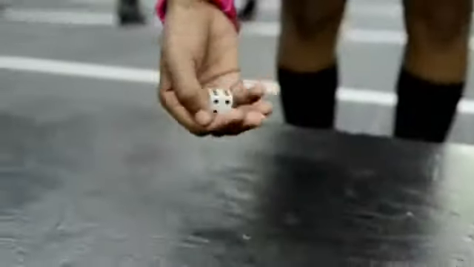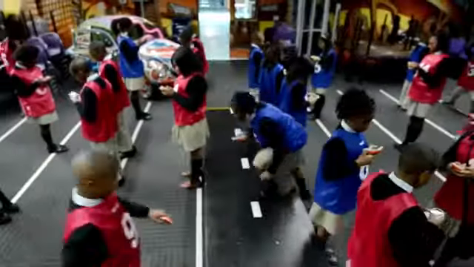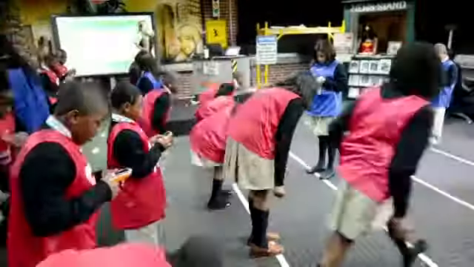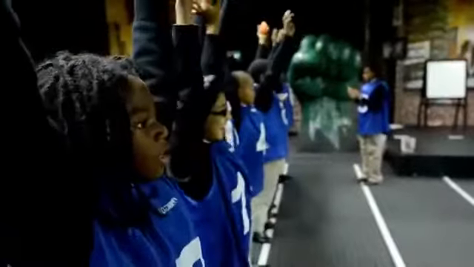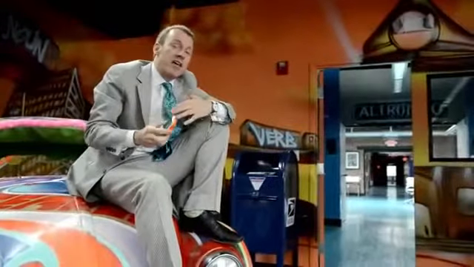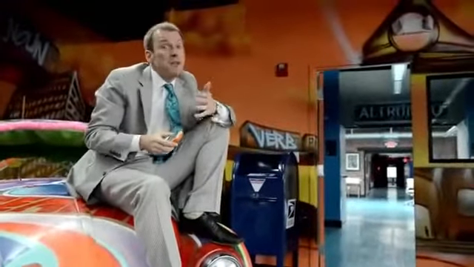If they get it correct, they get a roll of the die, and that will tell them how many yards they get to travel. The more questions they get right, the more chances they get to roll, and therefore the farther they go. When they finally get to the other side, they throw their hands up, they score a touchdown, and it's a great way for the class to review important information and for Mrs. Bearden to know exactly how much they've learned.